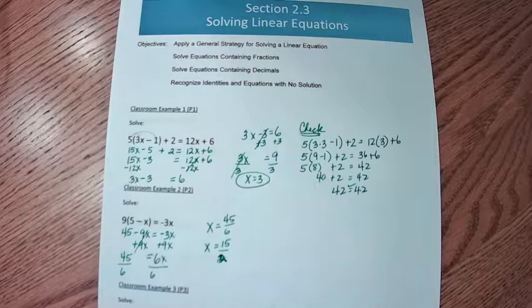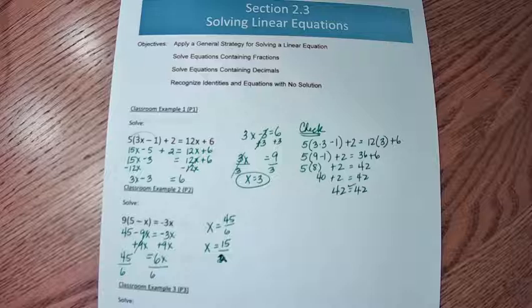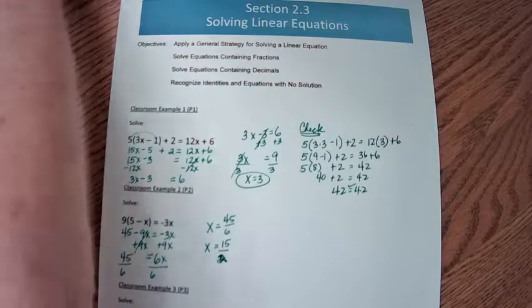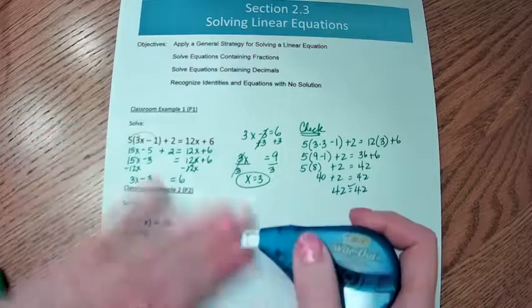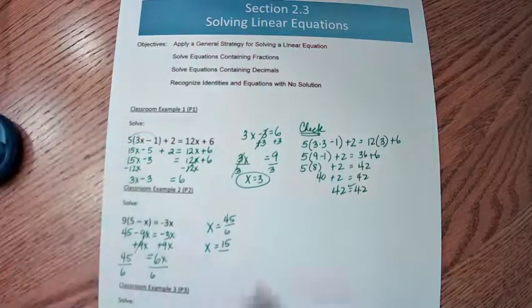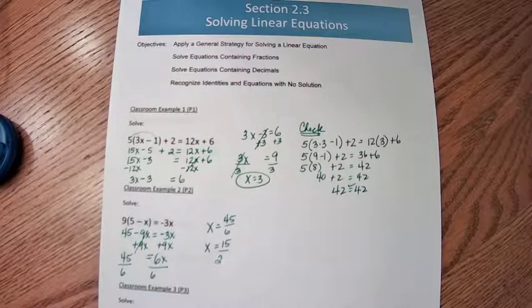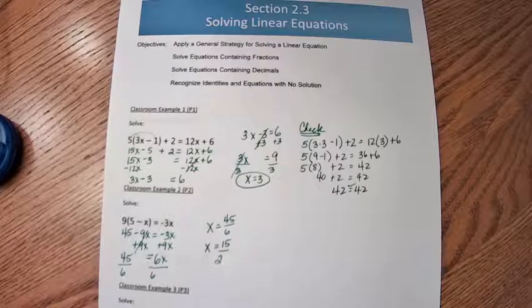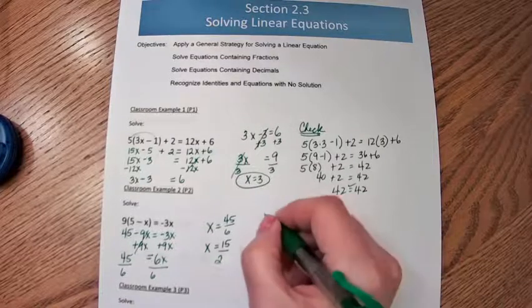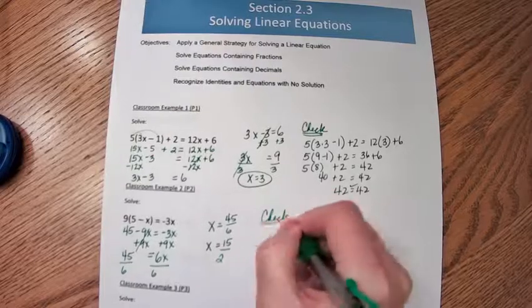And again, you can do this on your calculator. Put 45 over 6 in your calculator, and whatever your answer is, show that as a fraction, and your calculator will show that the final answer is 15 over 2. Let's kind of clean that up a bit. And again, you're going to want to check your answer.